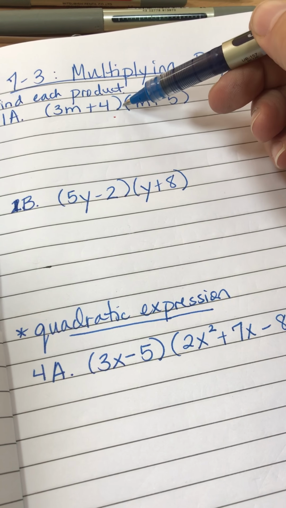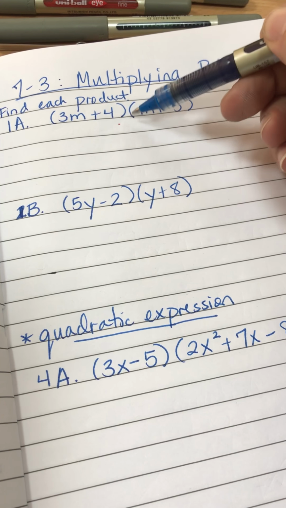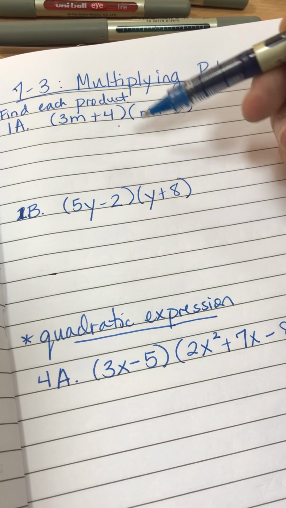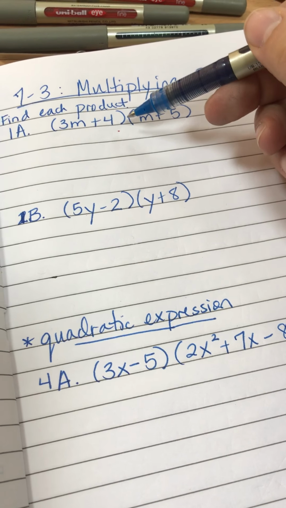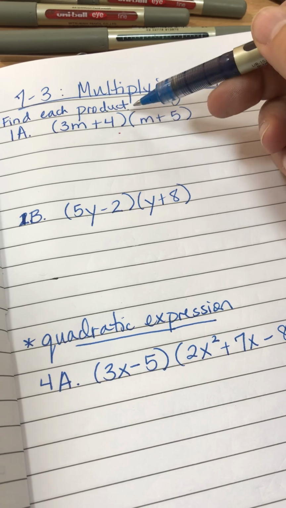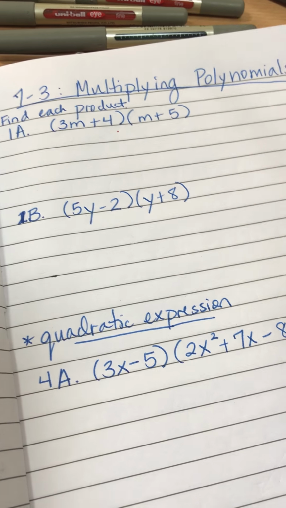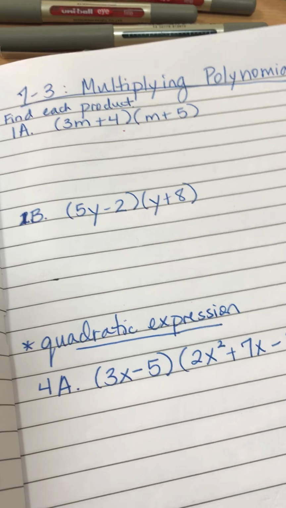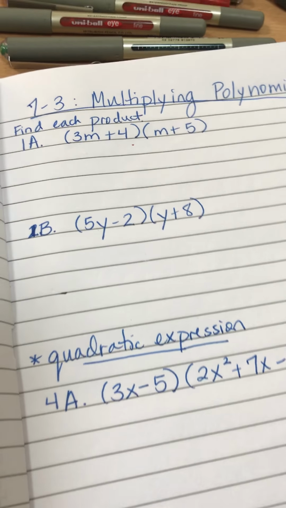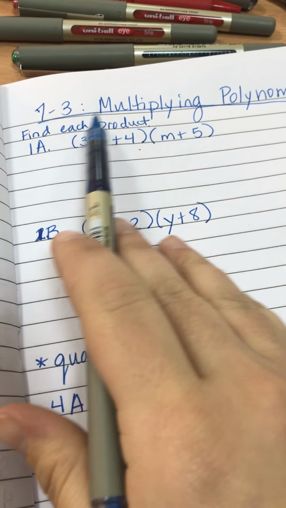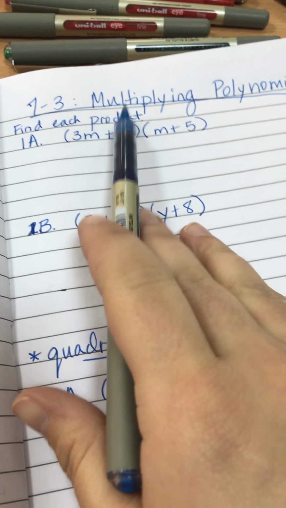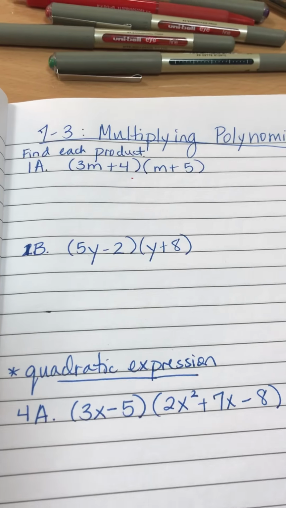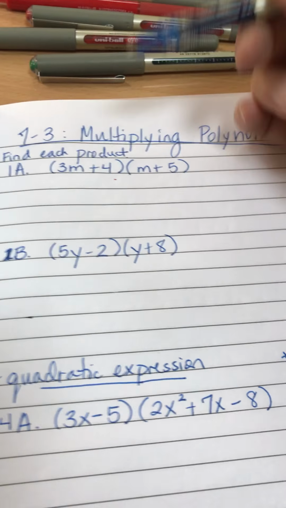Remember when we did adding and subtracting? Between the 2 parentheses, there was a plus or there was a minus. If there was a plus here, then we added. If there was a minus, then we subtracted. Because there's nothing between the 2 parentheses, we know that this is multiplying parentheses, or multiplying polynomials. So also it says find each product, and product means multiplication, if we remember from back with linear equations. Okay, so let's start.